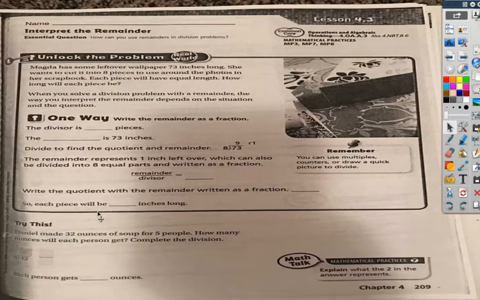Hey guys, this is lesson 4.3, interpret the remainder, and our essential question is how can you use remainders in division problems? Alright, we're going to look at unlock the problem first.